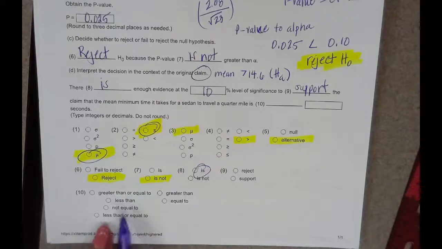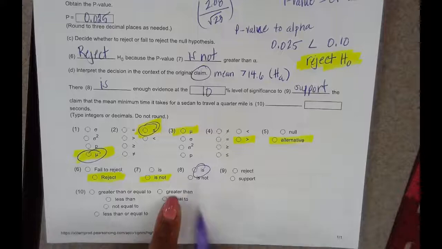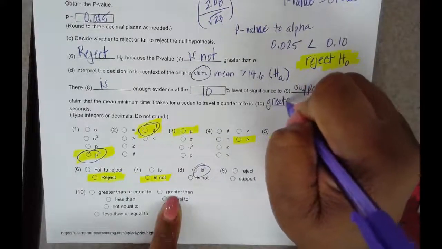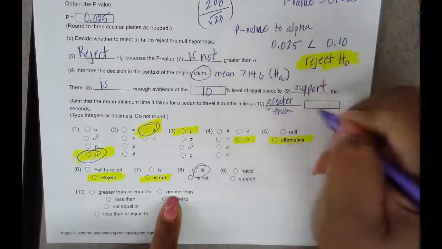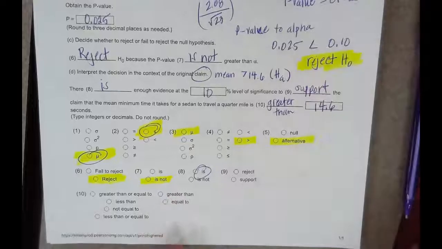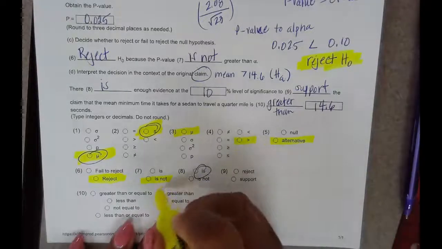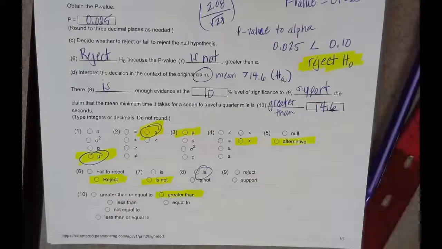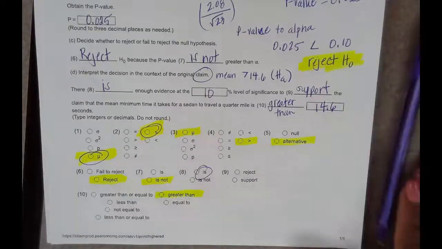That it is greater than 14.6. Okay. So to number 15, last one.